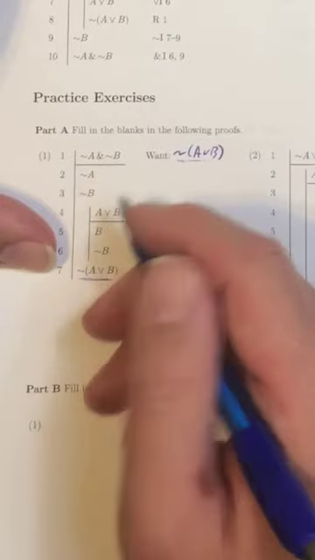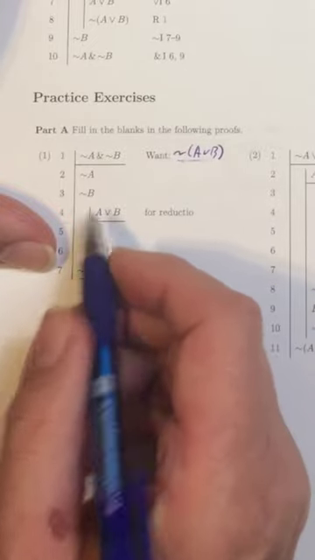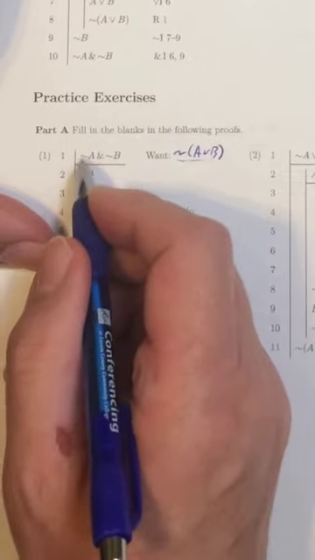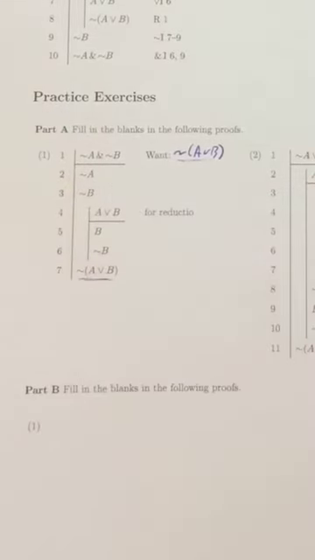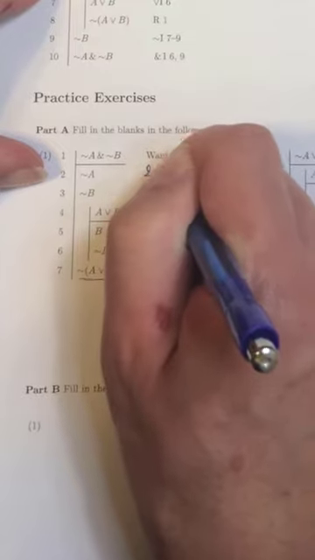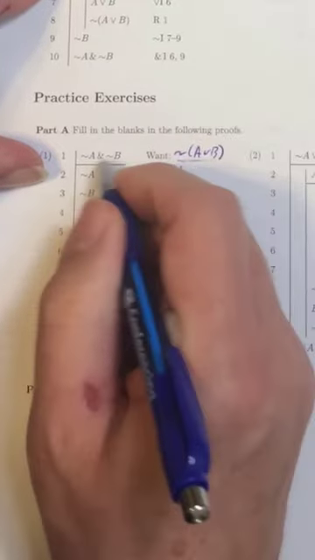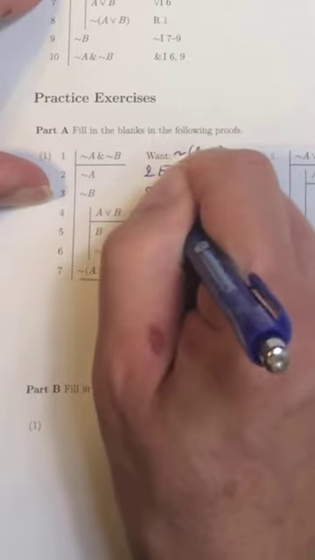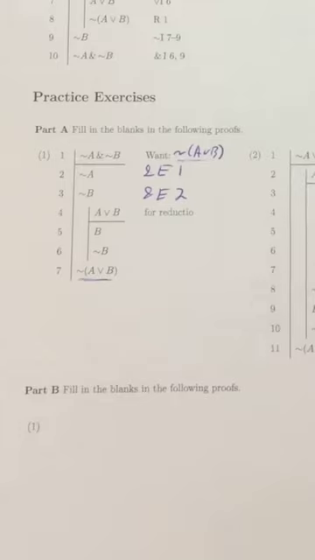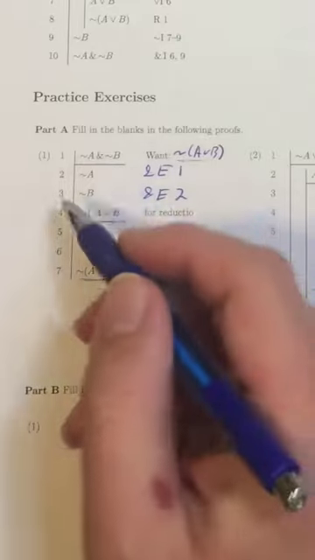Now this time, we don't launch the subproof immediately because there is stuff we can do with our premises, right? We've got not A and not B as one line, and we can break that up. So this can be and elimination on line 1 gives us not A, and then and elimination on line 2 gives us not B. Now, however, we're stuck, right? Because there's nothing left we can do.